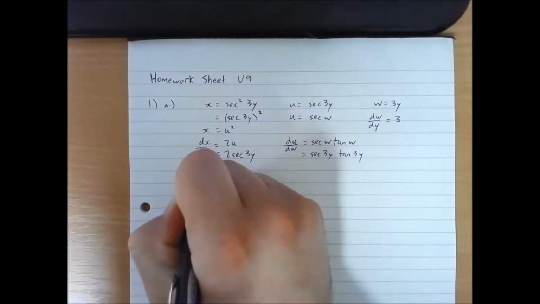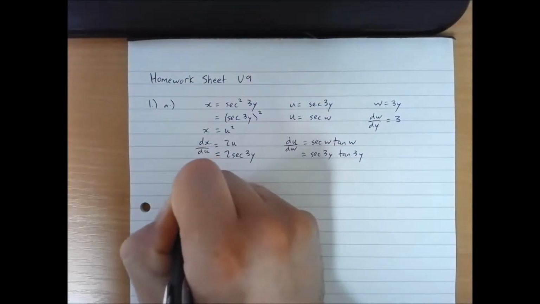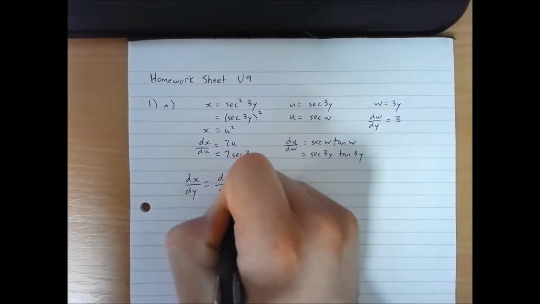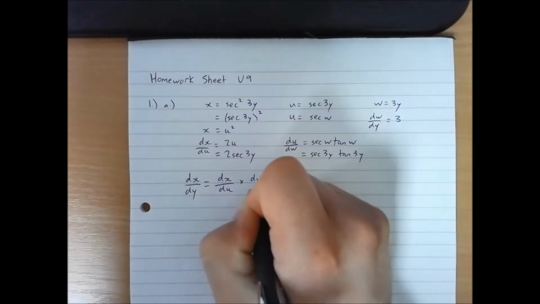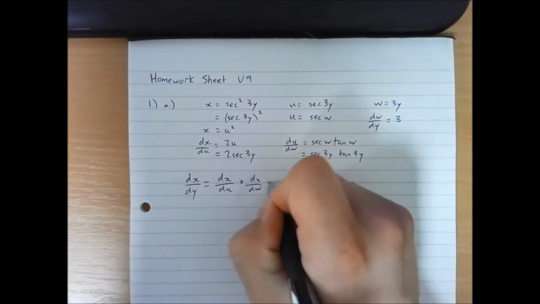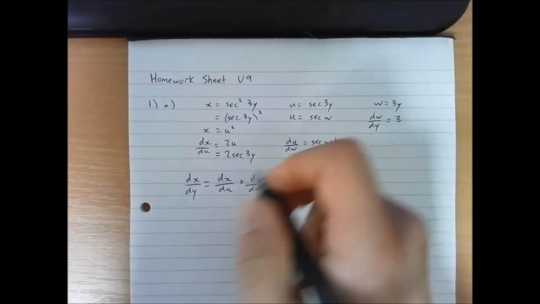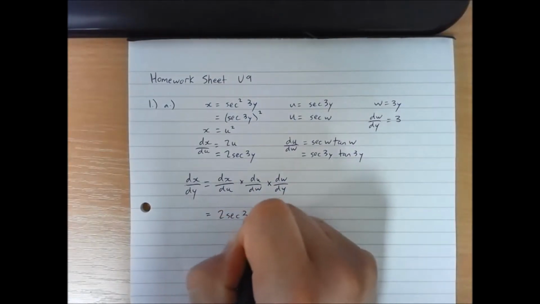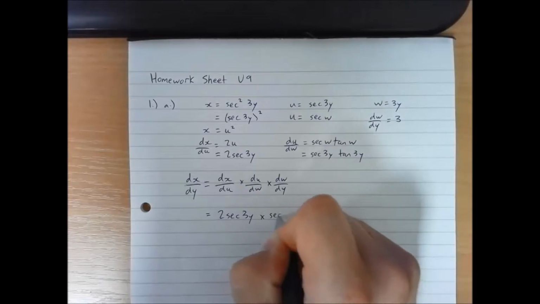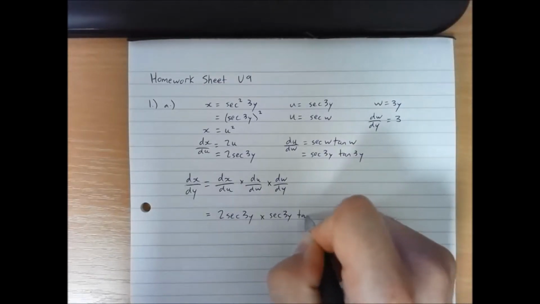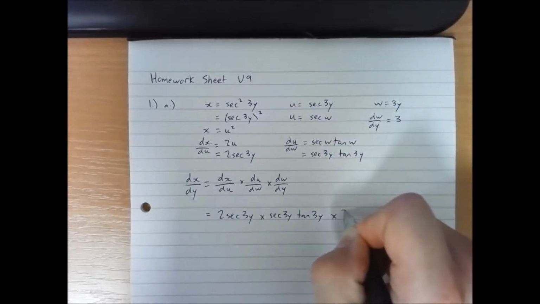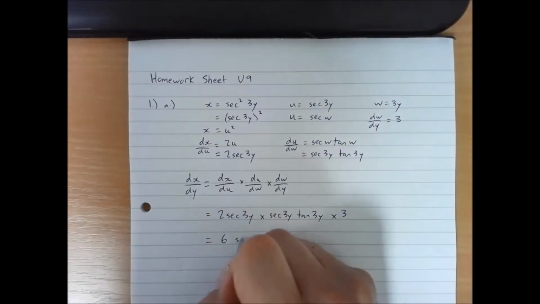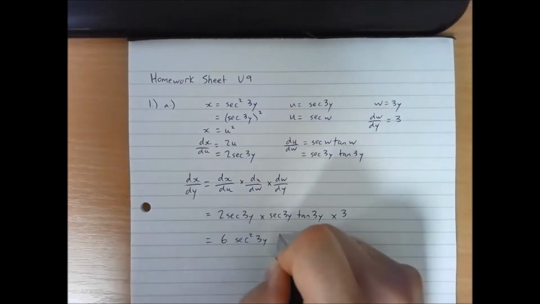To finish off, my answer for dx/dy is dx/du times du/dw times dw/dy, and if I times all three of my parts together, I get 2 sec 3y times sec 3y tan 3y times 3, which I can simplify as 6 lots of sec squared 3y tan 3y.